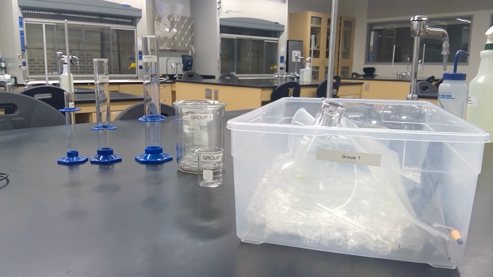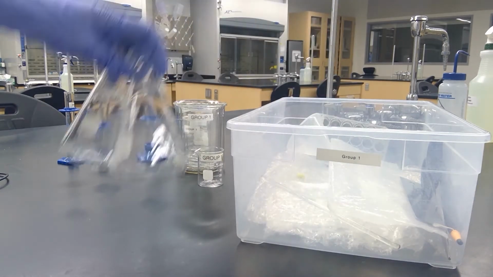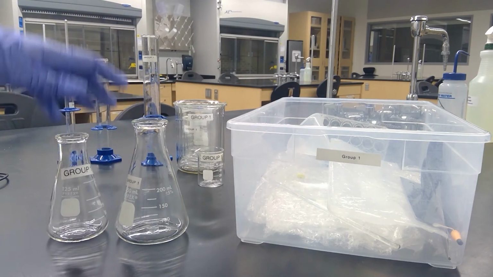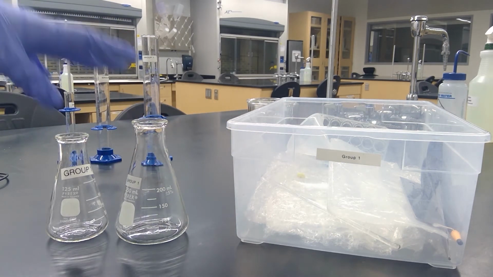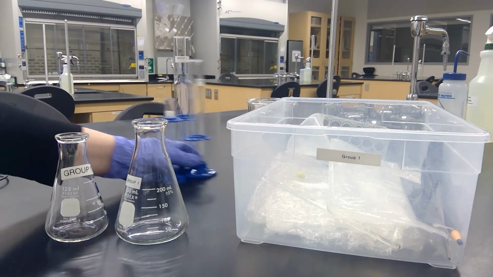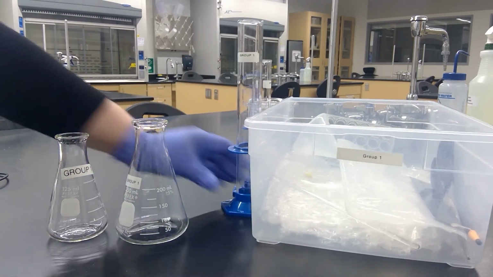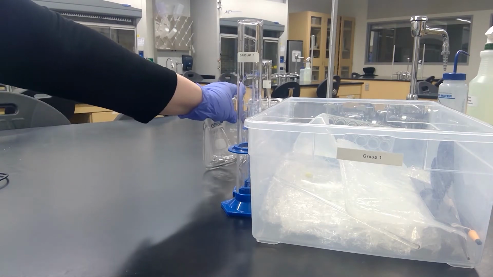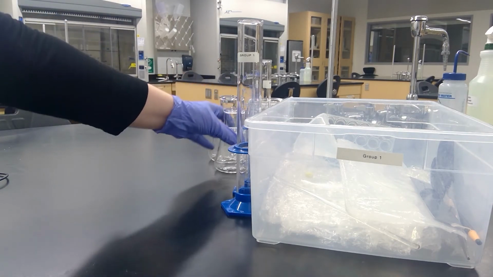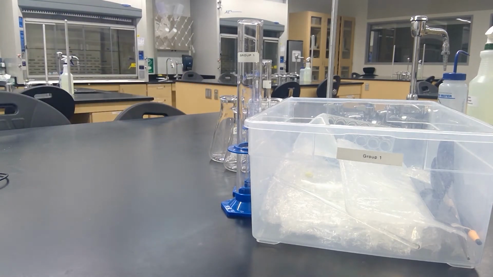Erlenmeyer flasks, you will have a 250 and a 125 ml Erlenmeyer flask. You can see that. Put these off to the side. And then you'll have your small scale reactions items.